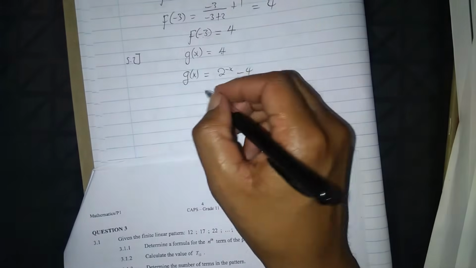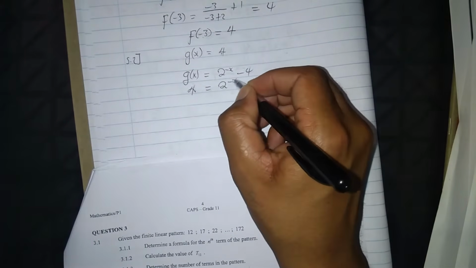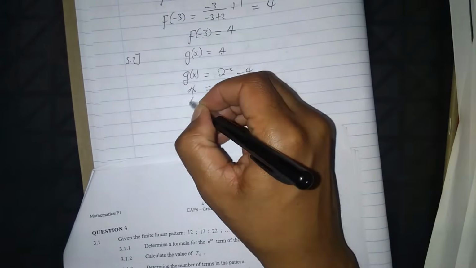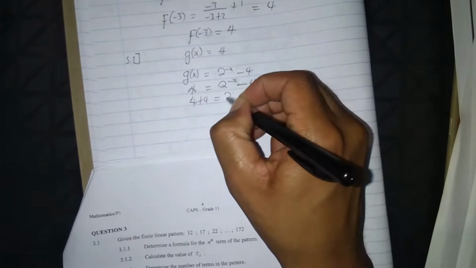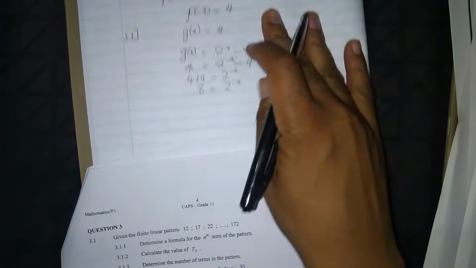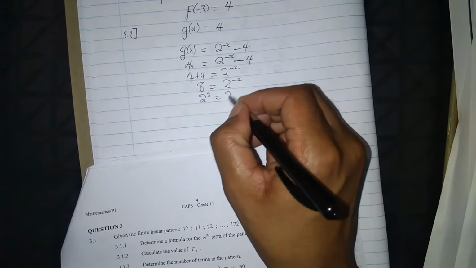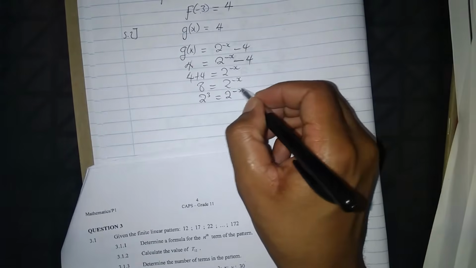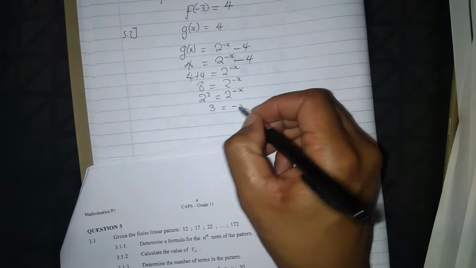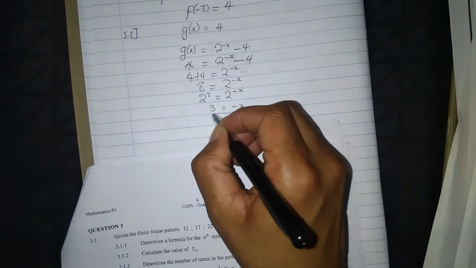So it's 4 equals 2 exponent minus x, minus 4. Transpose, it's 4 plus 4, 8. This is an exponential function, so 8 as a power of 2 is 2 exponent 3, equals 2 exponent minus x. So drop the exponents: you have x equal to -3.